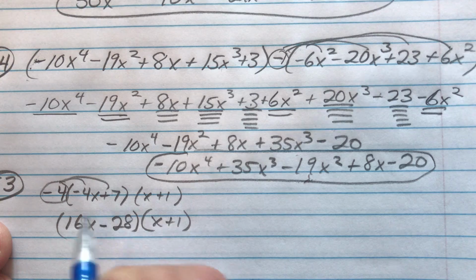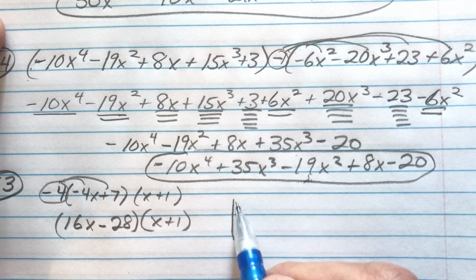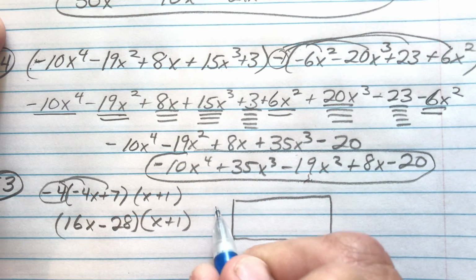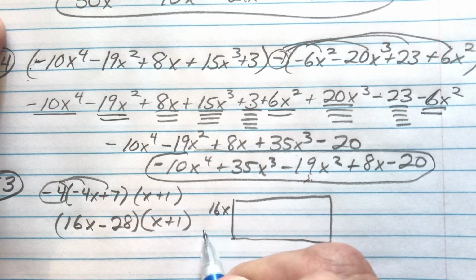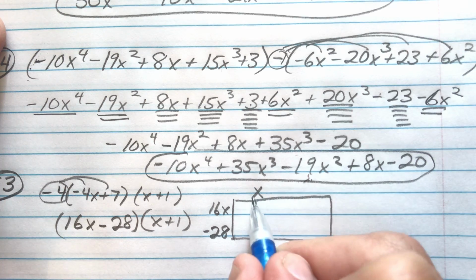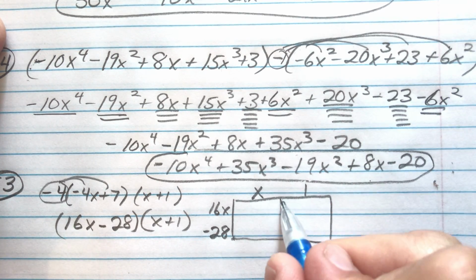Now, we definitely can do the double distributive that we did up above, but another cool technique that a lot of kids use is called the box method. You take your first polynomial, 16x minus 28, and you split it up on one side of the box. You take your other polynomial, positive x and positive 1, you split it up on the other side of the box.